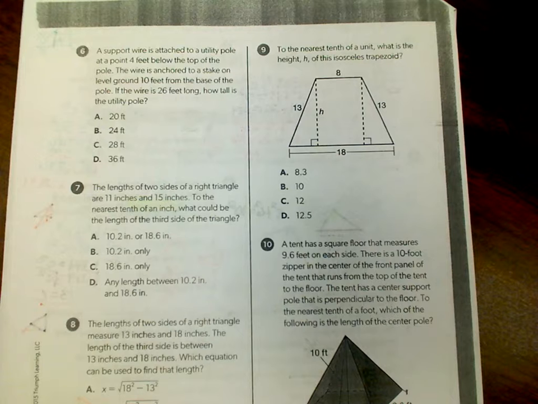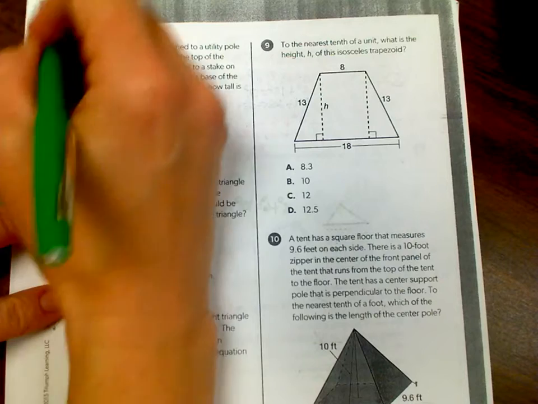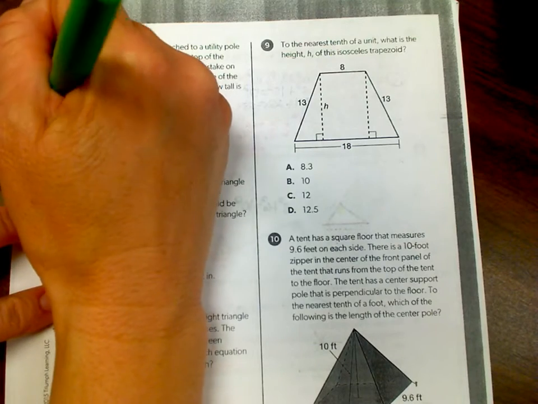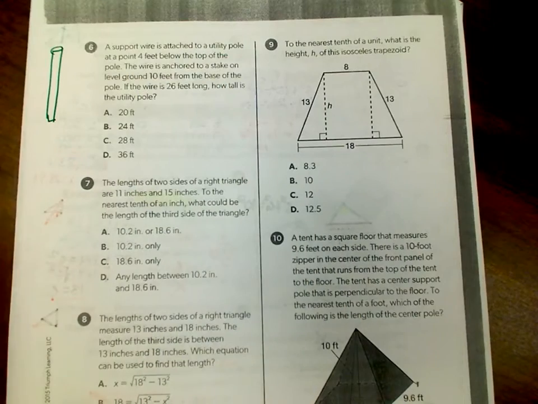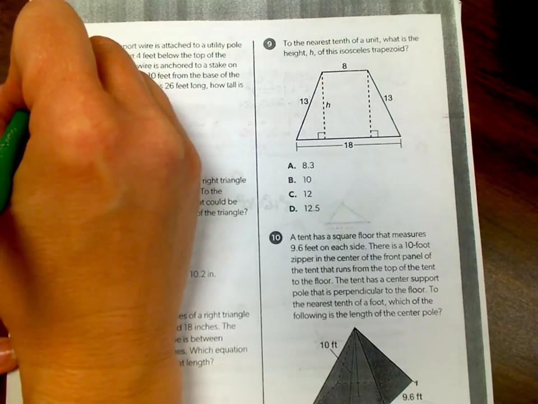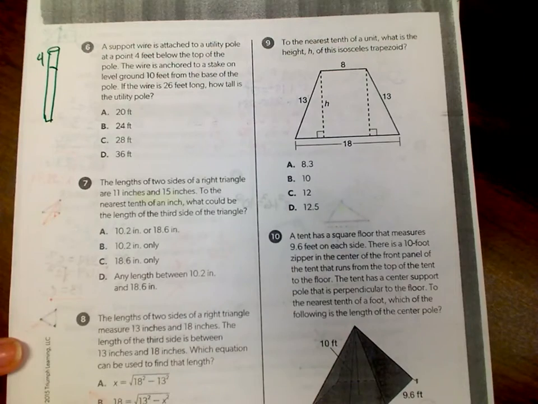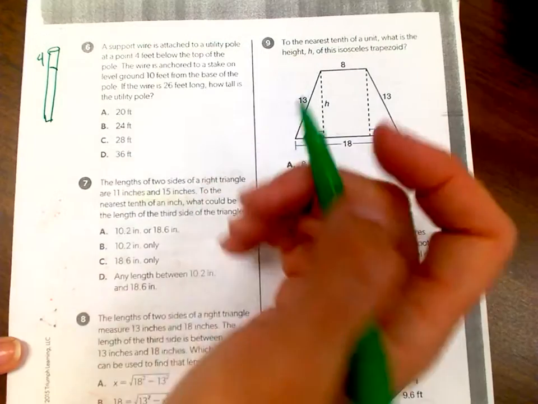Number 6. A supportive wire is attached to a utility pole at a point 4 feet below the top of the pole. Okay, so we have a utility pole, and the wire is 4 feet below the top.